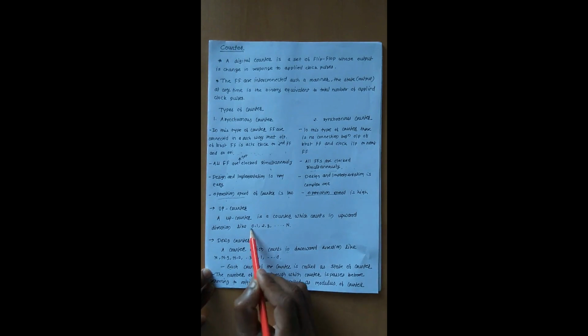If you observe carefully, each count of the counter is called a state. This is the 0 state, the next is the 1 state, this is the second state, this is the third state. Each count of the counter is called a state of the counter.